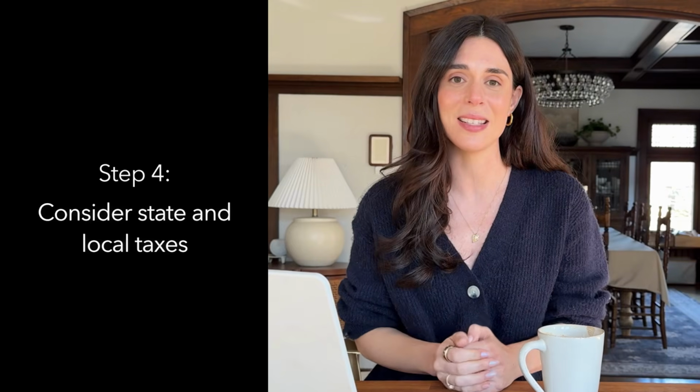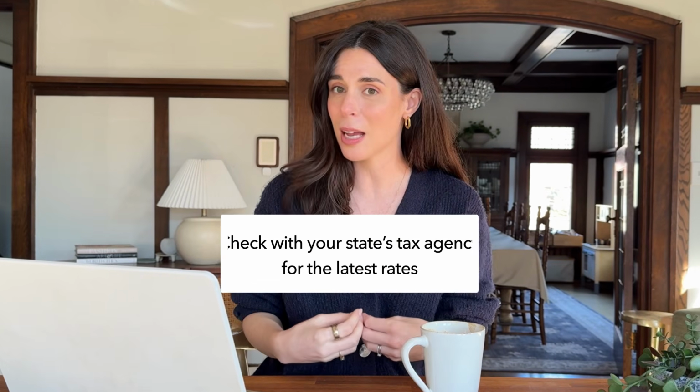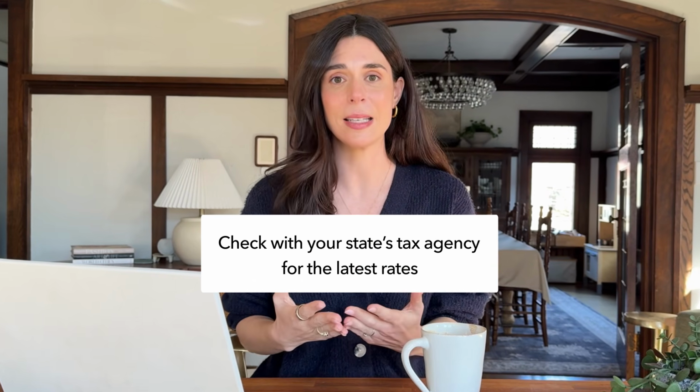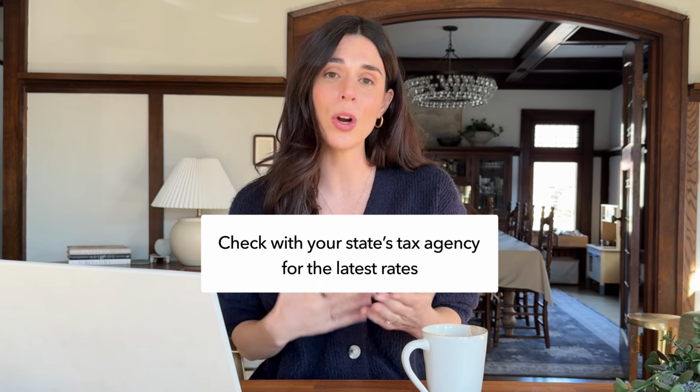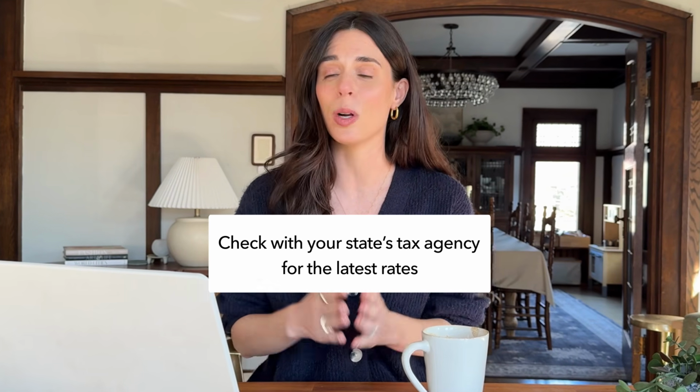Step 4, don't forget your state and local payroll taxes. These can include income tax withholding, unemployment taxes, and sometimes city or county taxes, depending on your state or location.